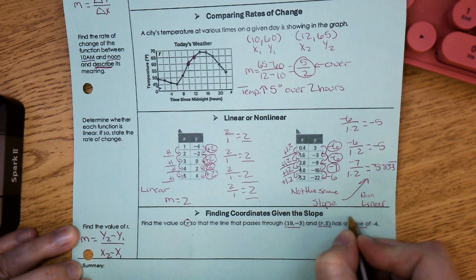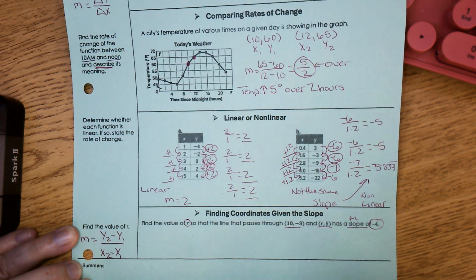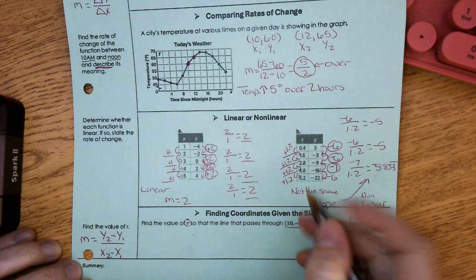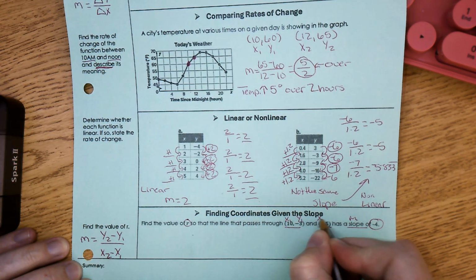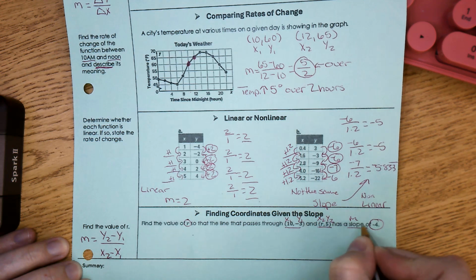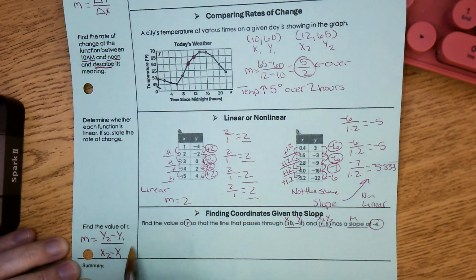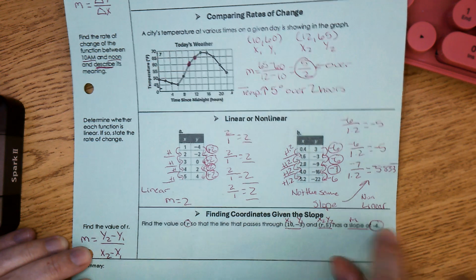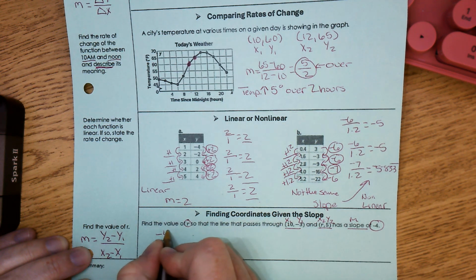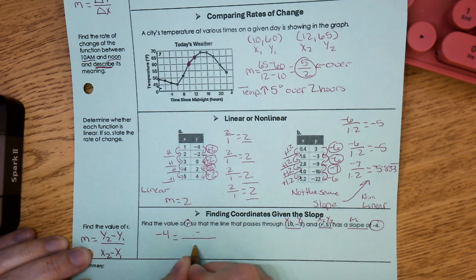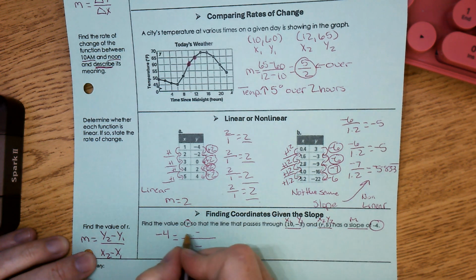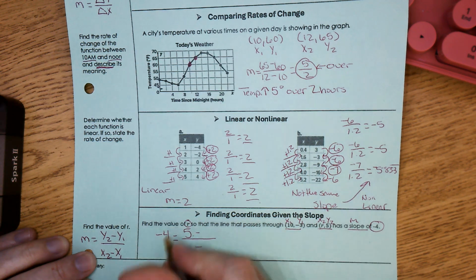And the slope, which is m, negative 4. So we have x1, y1, we have x2, y2, and we know our m. Let's fill this in. We know m, it's negative 4. My y2 is 5. Its x is r.